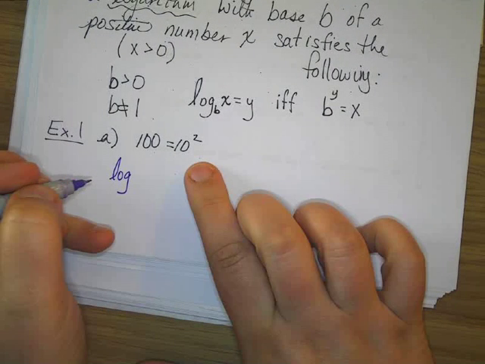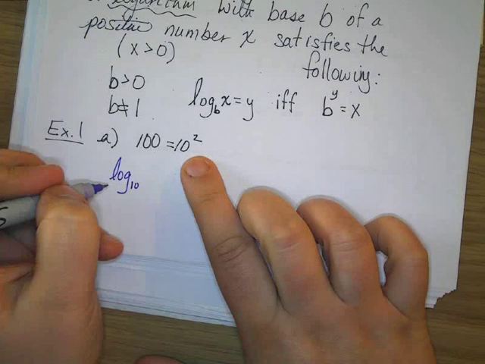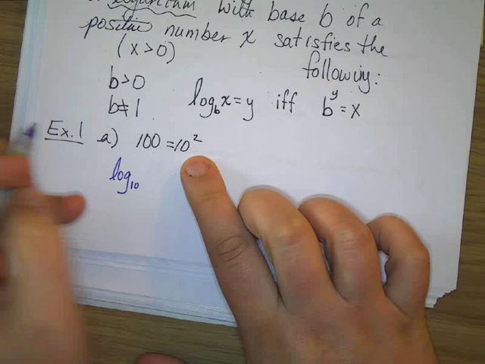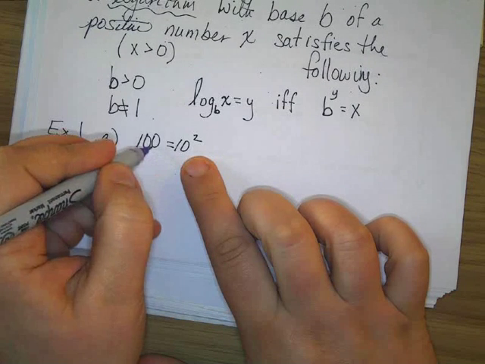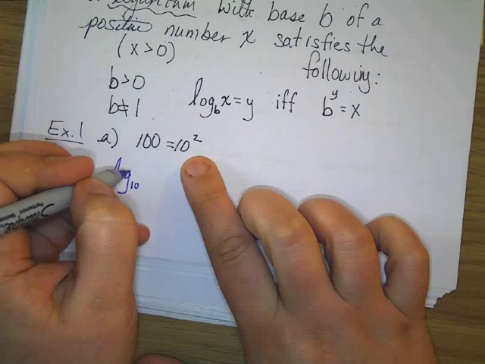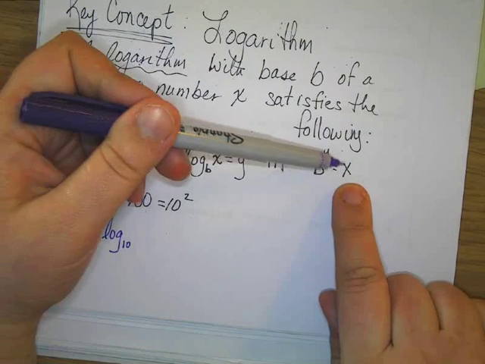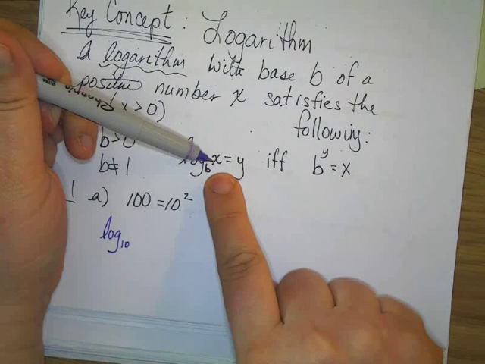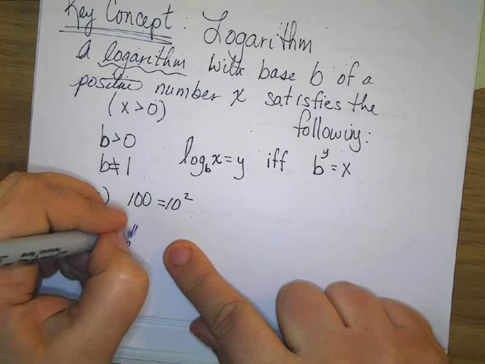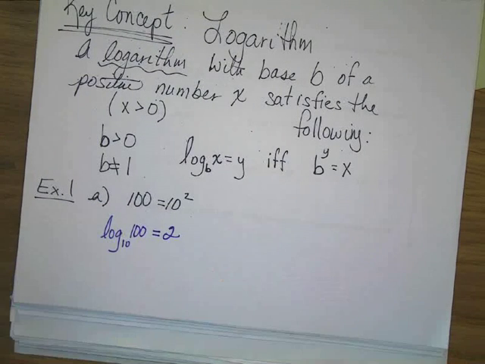What's the base? 10. So log base 10. It's always on the other side of the equal sign. So look right here. What's by himself over here? What goes right next to the log? The x. So log base 10 of 100 is equal to 2, the exponent.